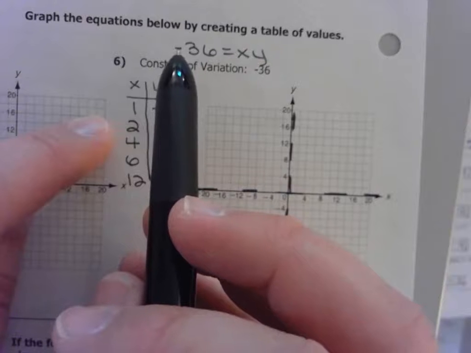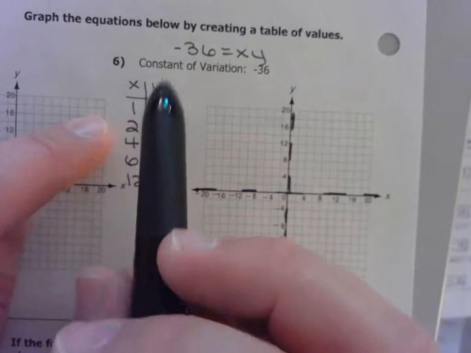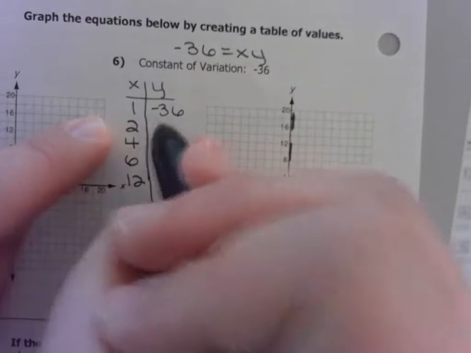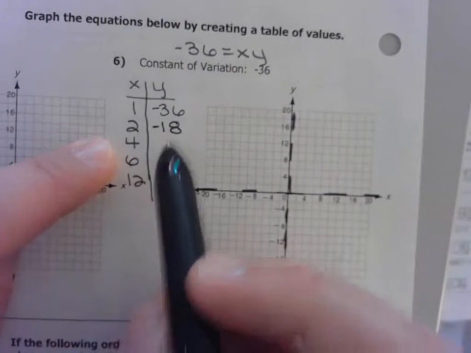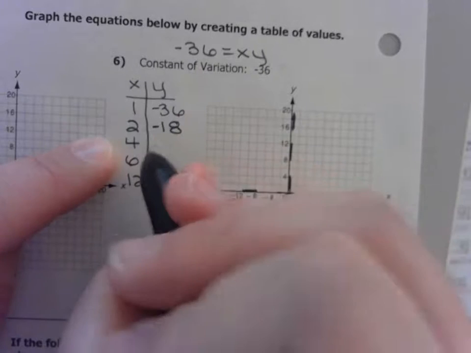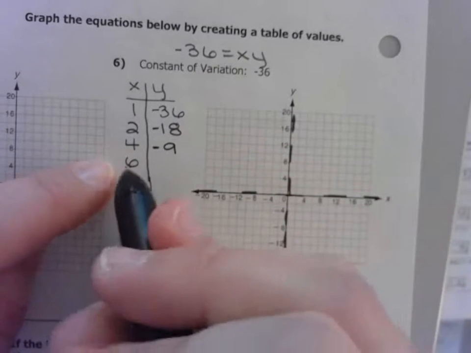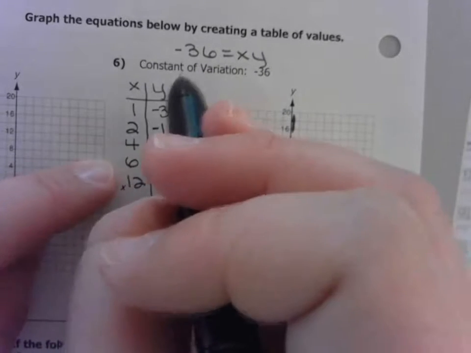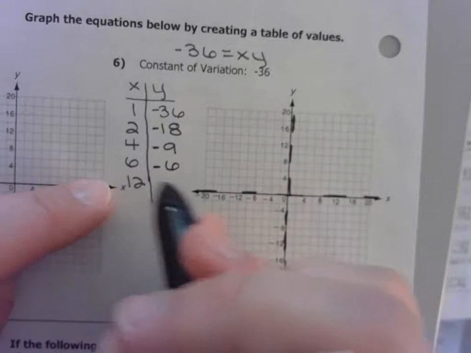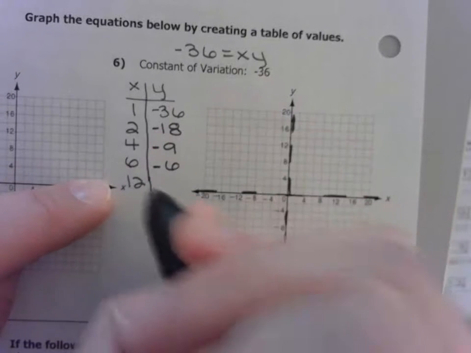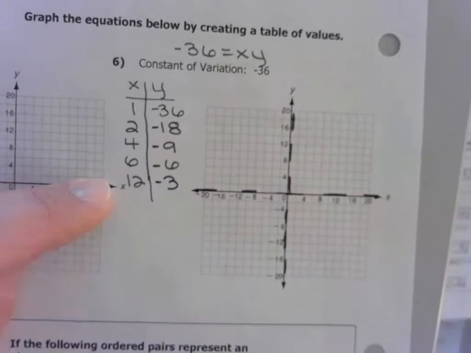Use a calculator if you need to. 18. 2 times what gives me a negative 36? Negative 18. So make sure you keep track of the negative. 4 times what gives me negative 36? Negative 9. 6 times what gives me negative 36? Negative 6. And 12 times what gives me a negative 36? Negative 3.